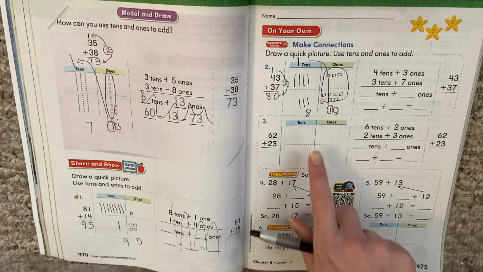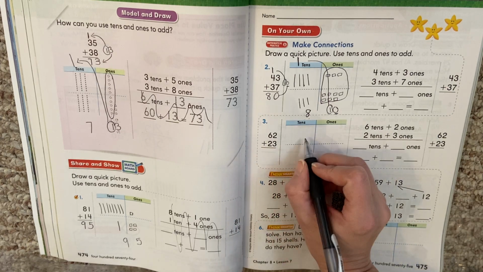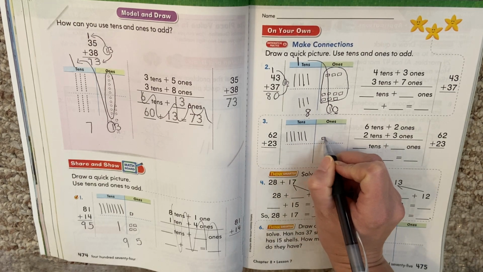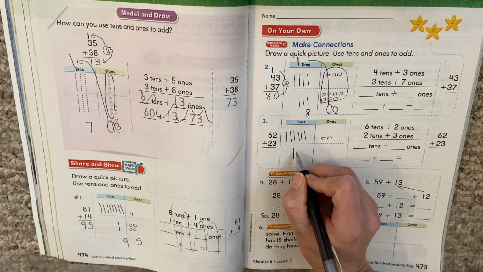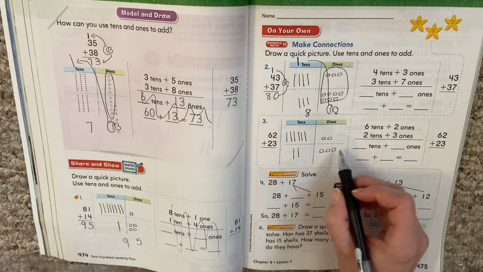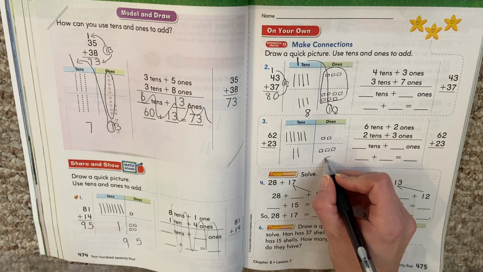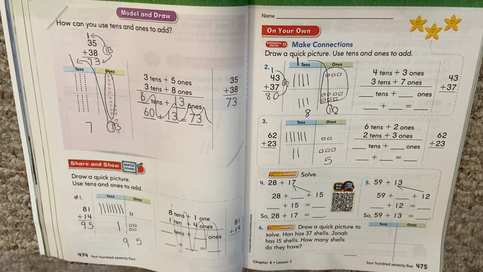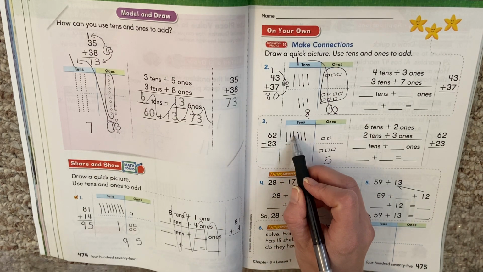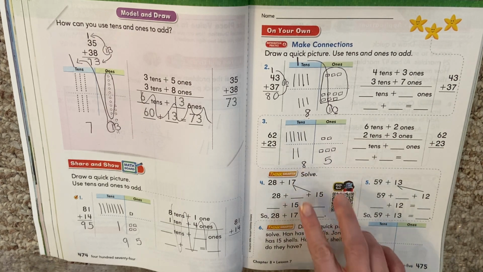All right, if you're hitting play, you're ready to check this. All right, let's look. We had 62, so we had 6 10s, 2 1s, 23, we had 2 10s, and 3 1s. Okay, so let's add this up. How many 1s do we have? We have 1, 2, 3, 4, 5. 5 1s. That's a normal number, right? There's nothing we need to move. How many 10s do we have? 1, 2, 3, 4, 5, 6, 7, 8. So what number did we make?